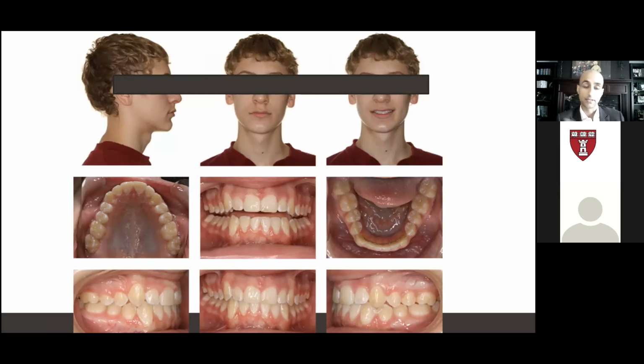So that could be the Bolton. That could be the marginal ridges. That could be torque, for example, again. So you want to really think about torque and over-treating it just like you do in fixed, unintentionally. Again, all of our fixed appliances are over-treated for torque.